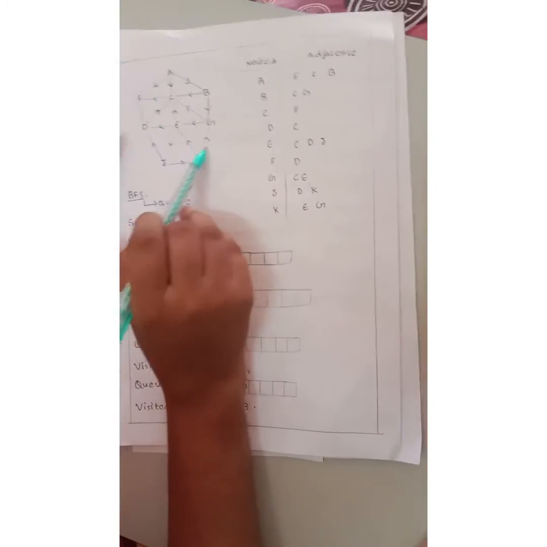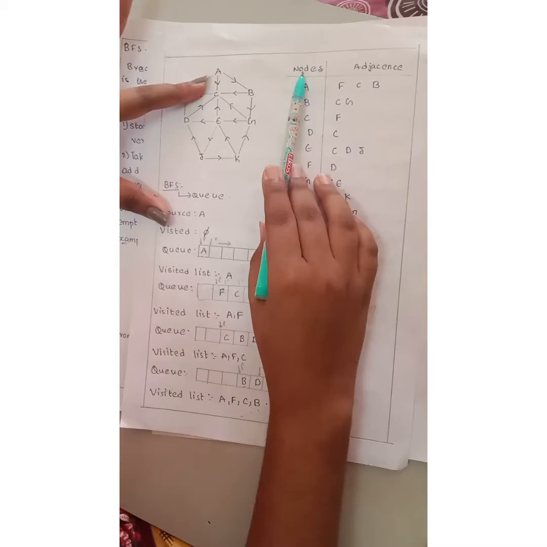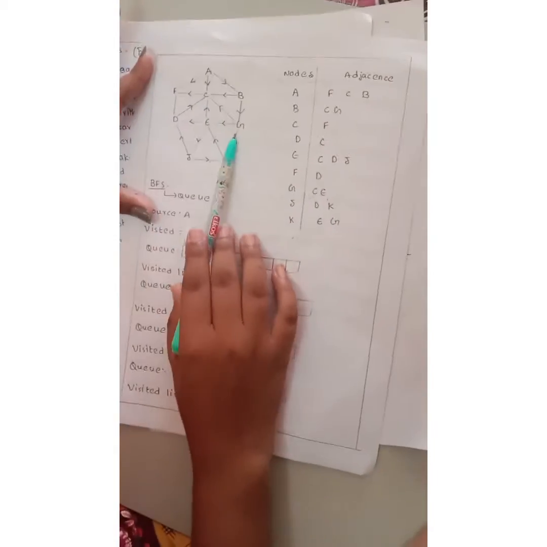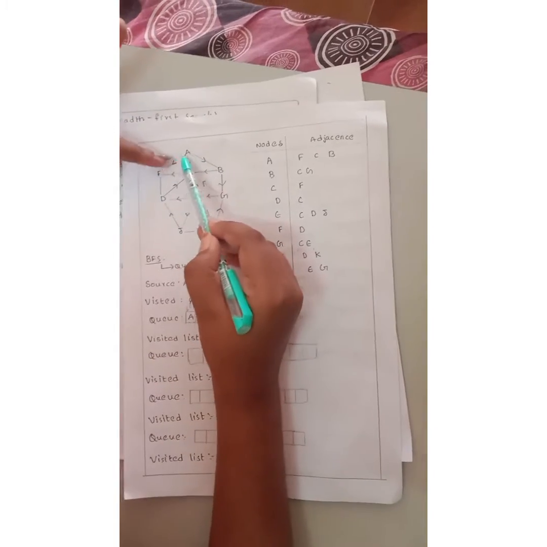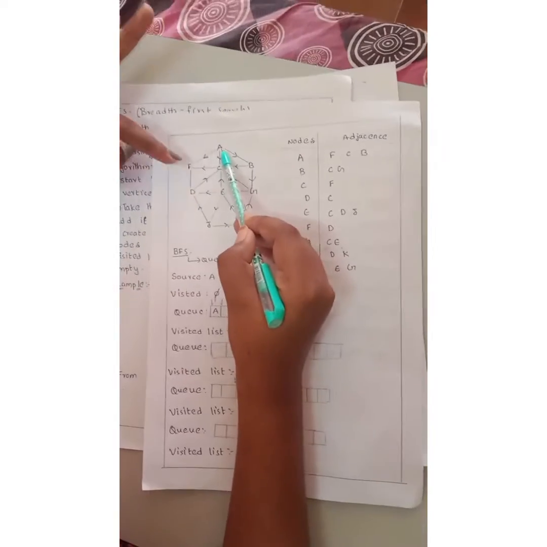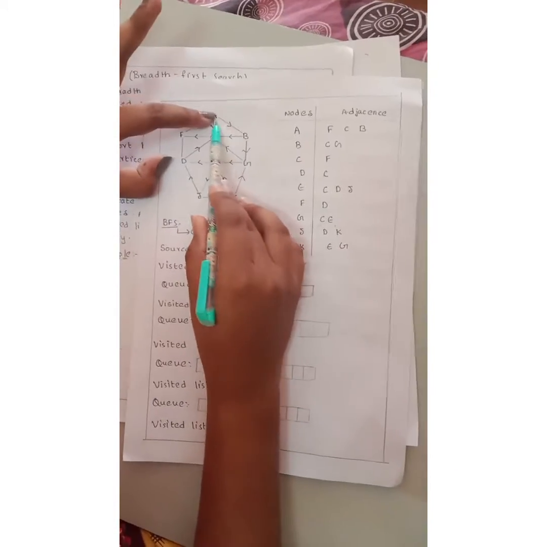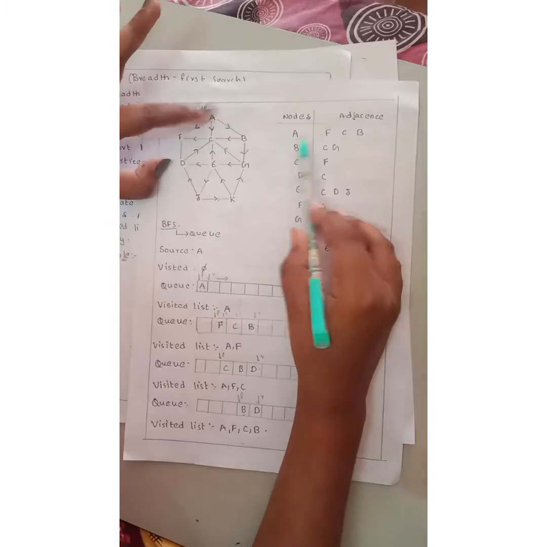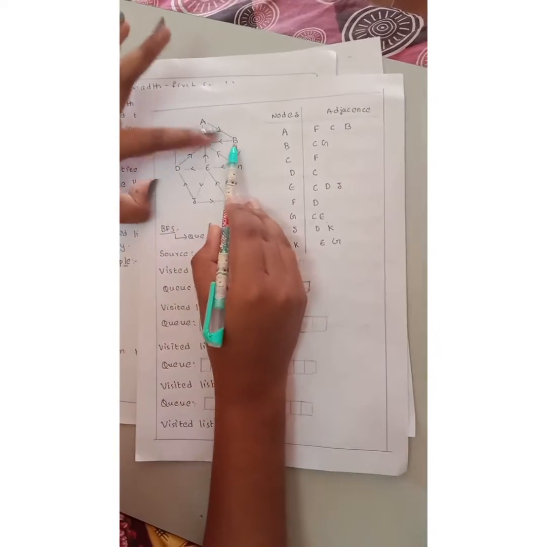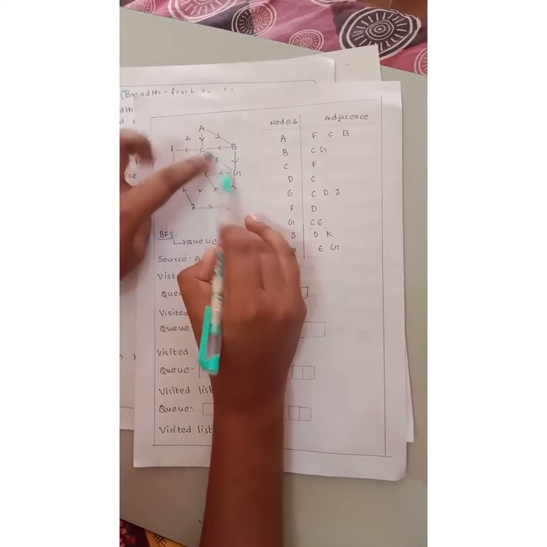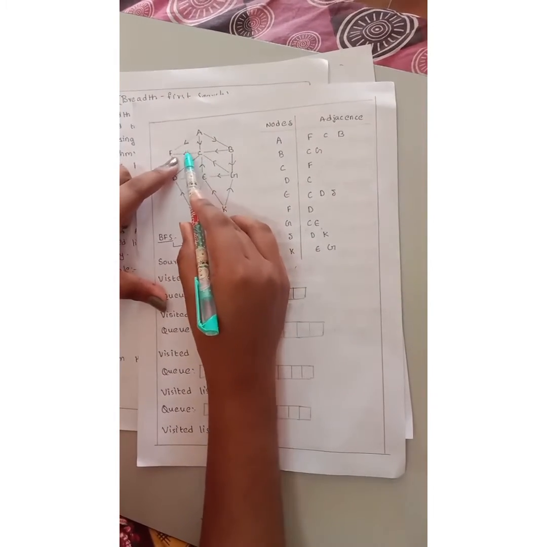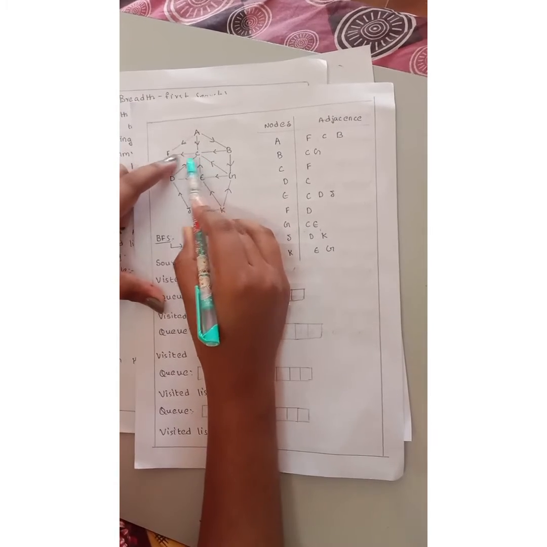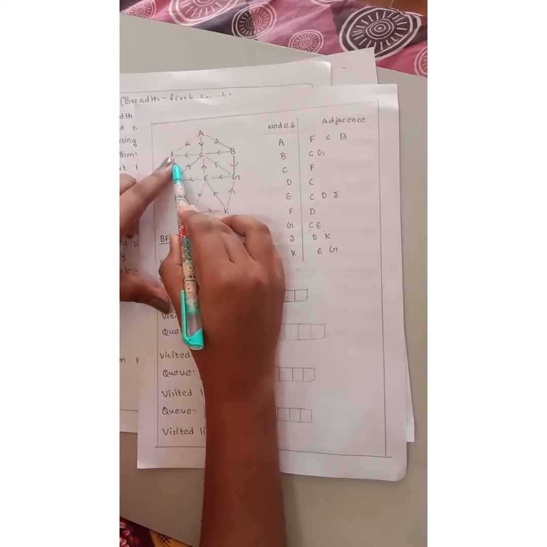We can see this is an example. We are writing the nodes here, A, B, C, D like this, and the adjacents of A. We can see the arrow mark from A to F, showing that F is an adjacent of A. For A, F is an adjacent, C is an adjacent, and B is an adjacent. So for A, F, C, B are adjacents. For B, we can see that C and G are adjacents. For C, we can see only F. From C to F, only one element, that is F.